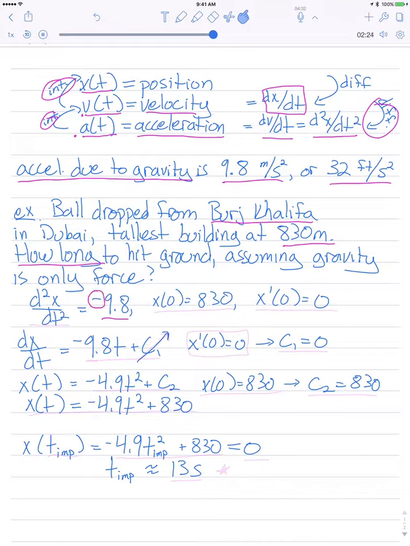So here's the translation of this problem into a differential equations framework. d squared x/dt squared is the expression for acceleration when x is the ball's position. So the acceleration is negative 9.8, the acceleration due to gravity. x at time 0 is 830 meters because we're on top of the building, and x prime at 0, that's dx/dt at time equals 0, is 0. That means the ball's initial velocity is 0 because we just let go of it from rest. We don't throw it down, we simply release it.